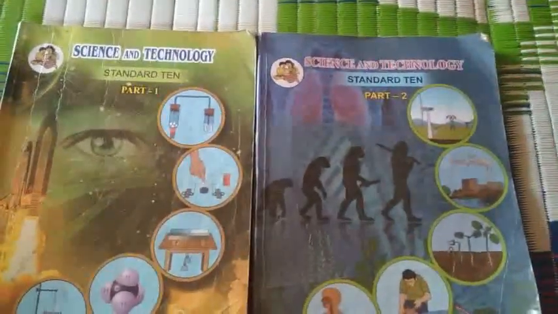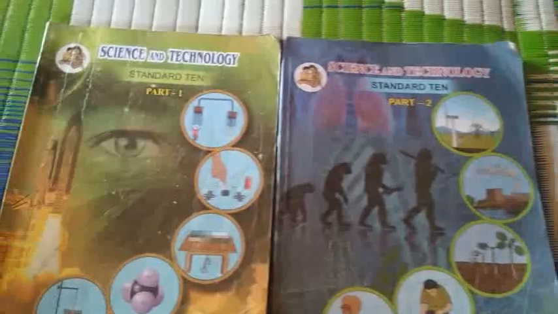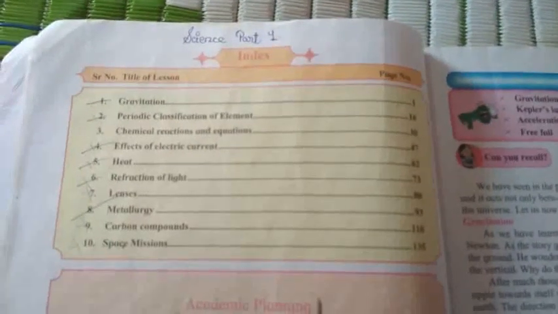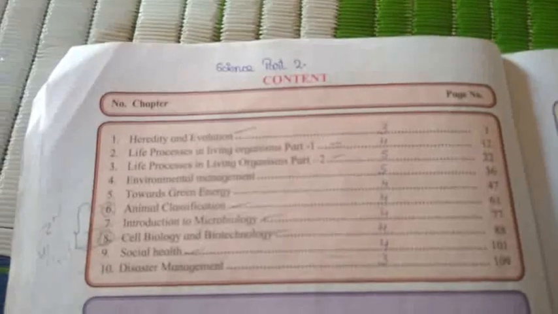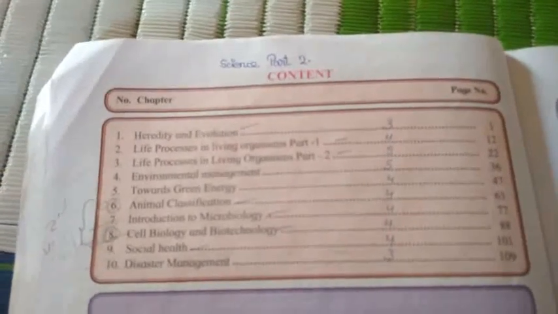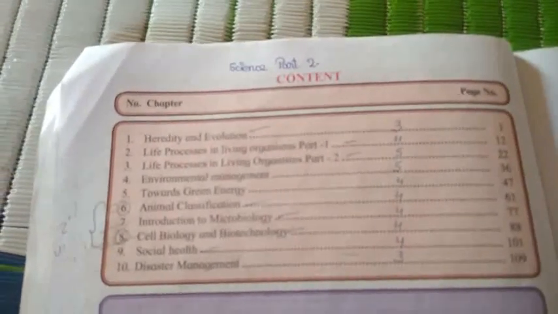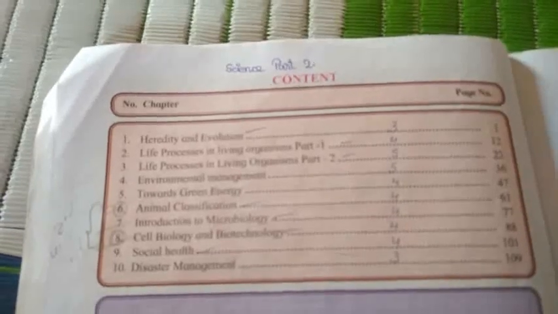2020-2021. So, two separate books have been prepared for Science and Technology. Science and Technology Part 1 contains 10 chapters mainly related to physics and chemistry. Science and Technology Part 2 contains 10 chapters mainly related to biology, environment, microbiology and biotechnology.